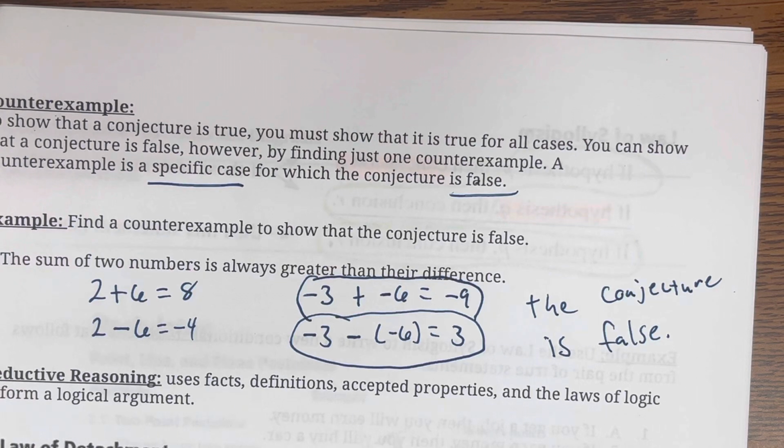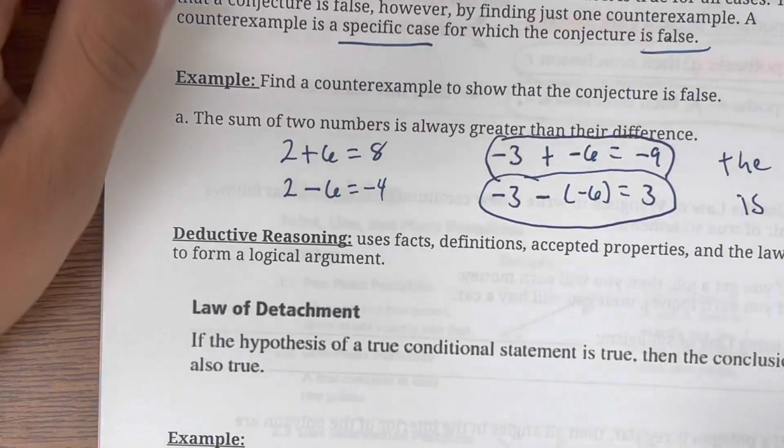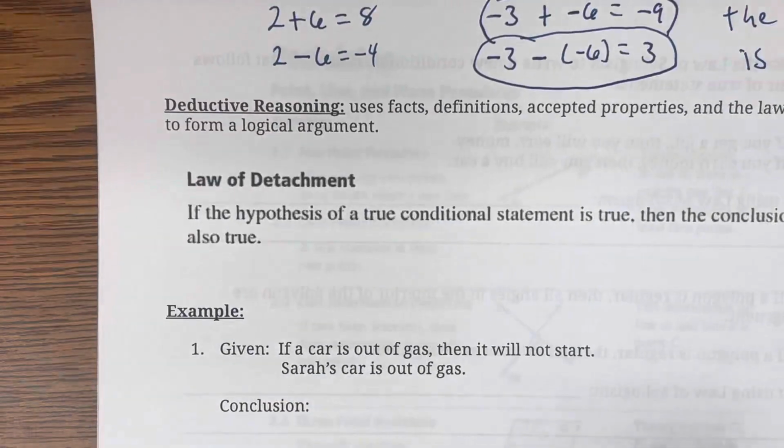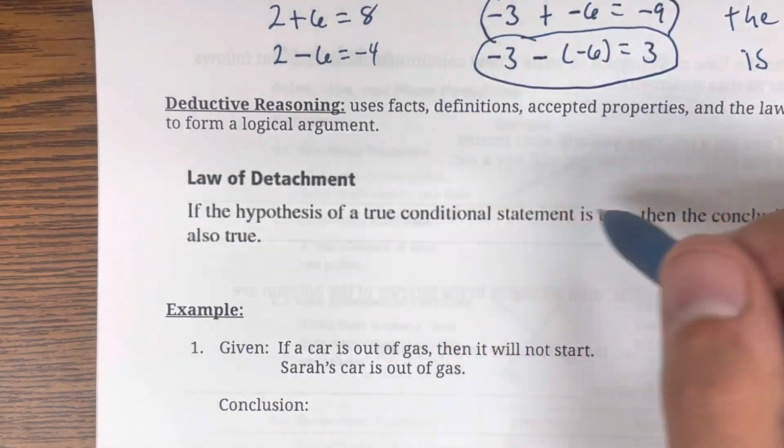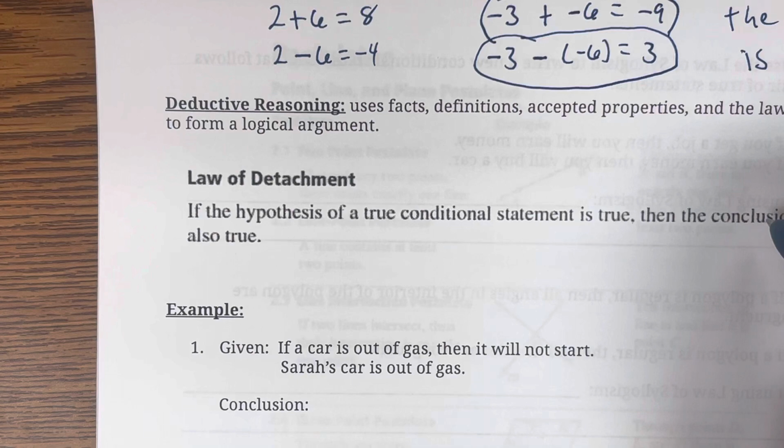Deductive reasoning uses facts, definitions, accepted properties, and the laws of logic to form a logical argument. So we're going to talk about two laws of logic today. The first one is the law of detachment. It states that if the hypothesis of a true conditional statement is true, then the conclusion is also true.